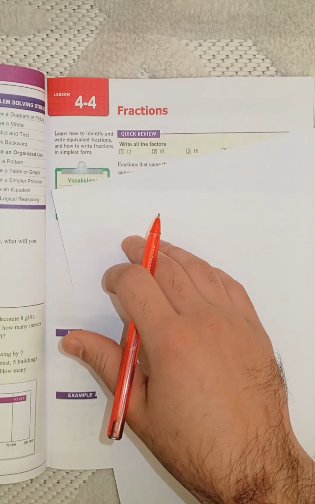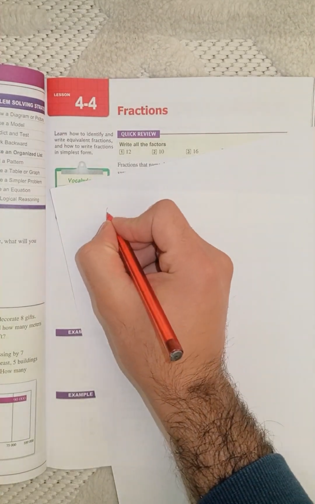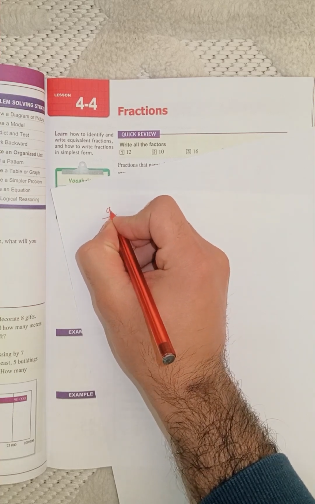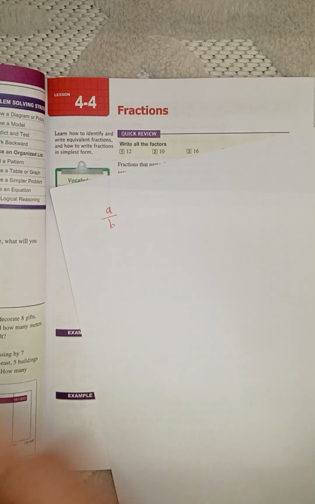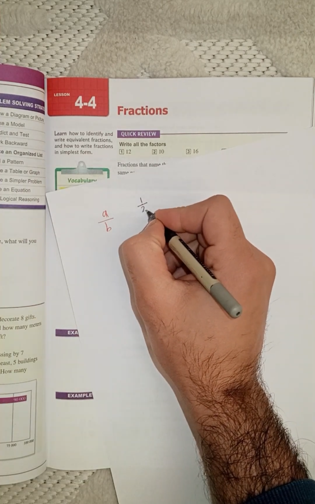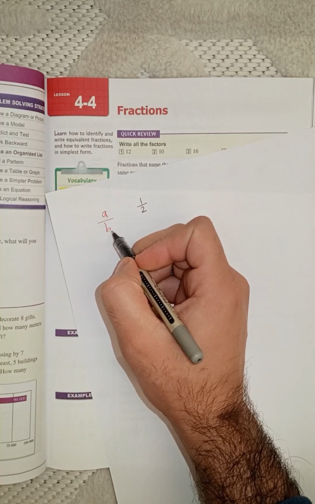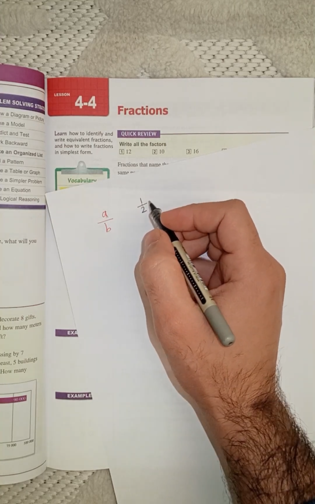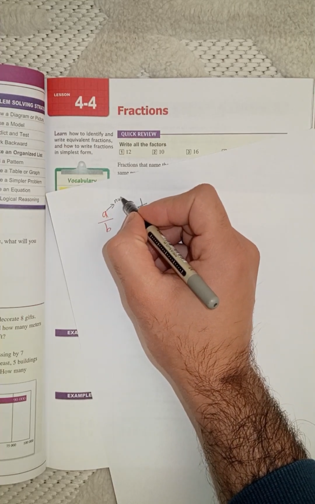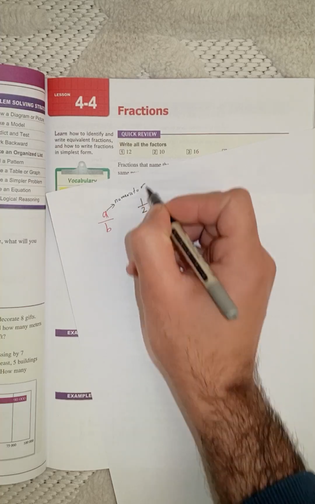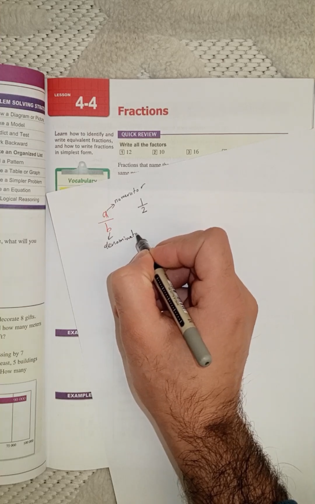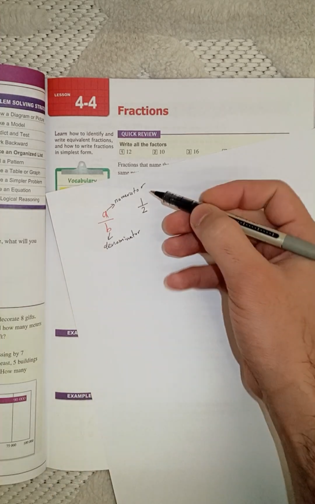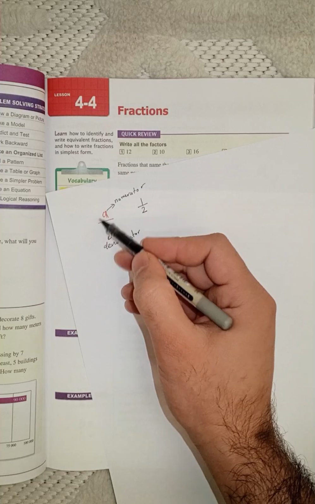A fraction is any number written like a over b. Let's say a over b, right? A and b are any numbers. Let's say 1 over 2 is a fraction because it's written like a over b. And a fraction consists of two parts. This one is the numerator and the denominator, right? So 1 over 2 is a fraction because it's written like a over b.